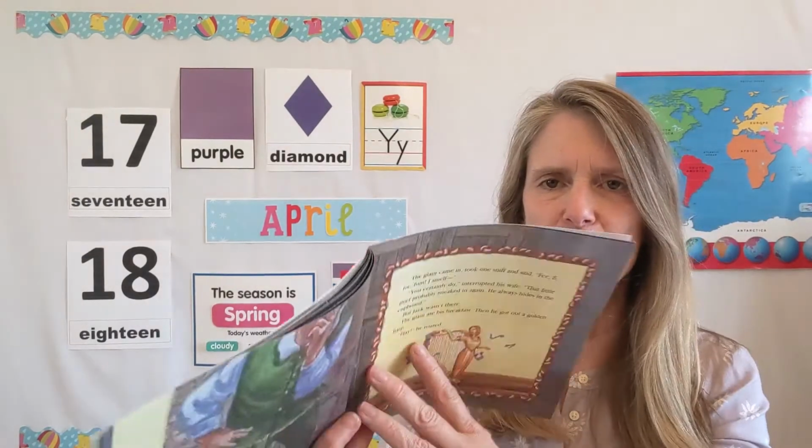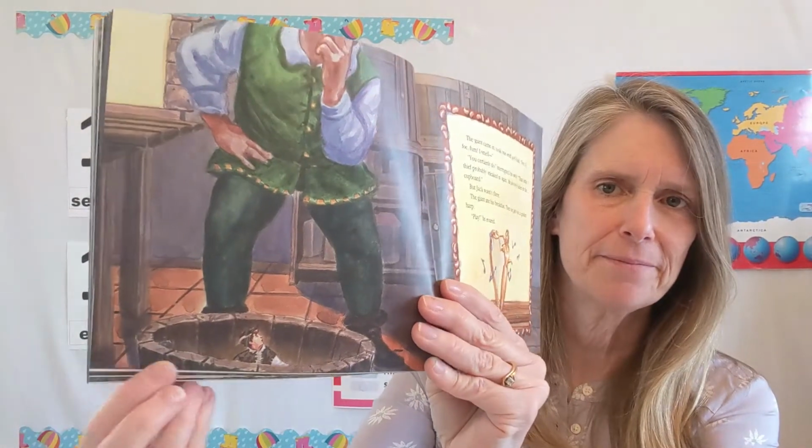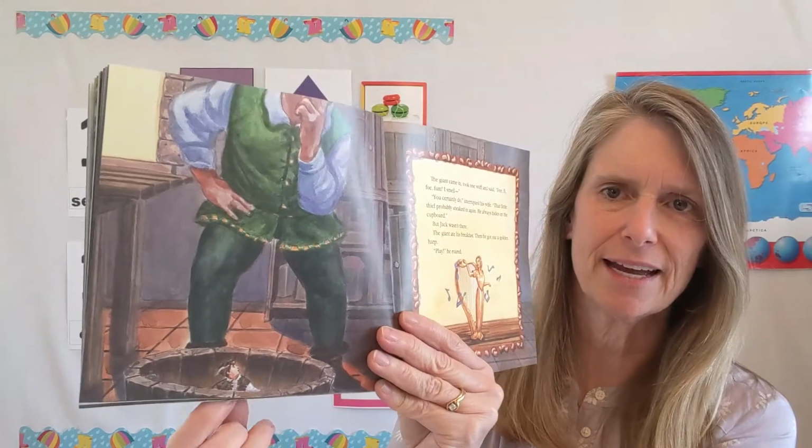Can you guys spy Jack in this picture before we turn the page? You see where he's hiding? There he is. Look at Jack's size compared to the giant's size.